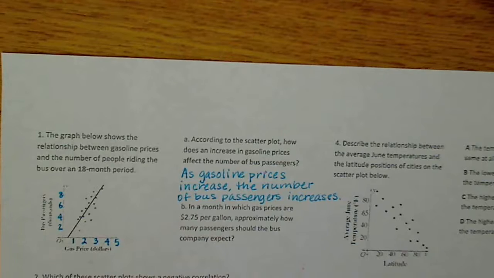So, let's look at our anchor chart real quick. If I have an increase, as one of my variables increase, so as my gas prices increase, so does my bus passenger number. What type of correlation? Is this positive, negative, or no correlation? It's positive. Positive just means as one variable goes up, the other one goes up. So as my price of the gas goes up, more people are going to ride the bus. That just makes sense, right?